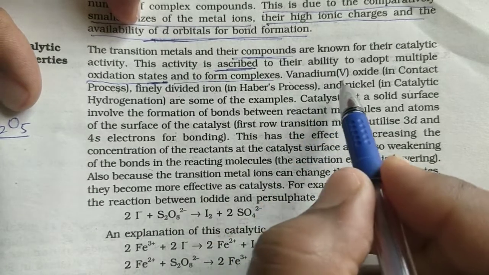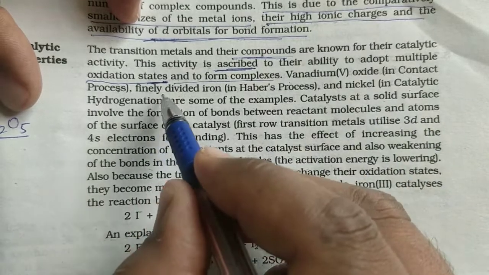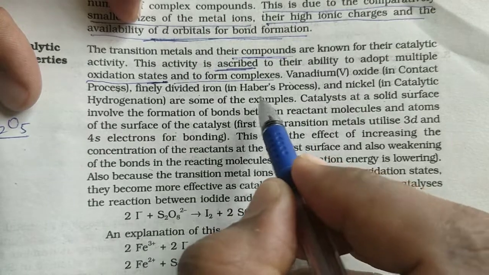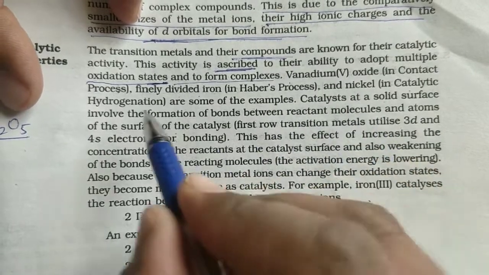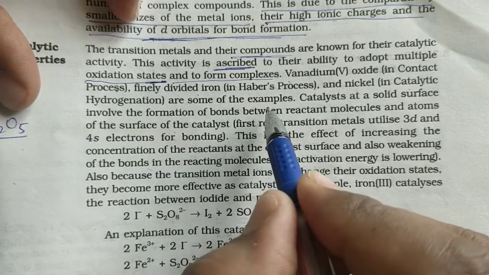Examples I told: vanadium pentoxide in the contact process, preparation of sulfuric acid. Finely divided iron in Haber's process, preparation of ammonia, and nickel in catalytic hydrogenation, preparation of hydrocarbons are some of the examples.